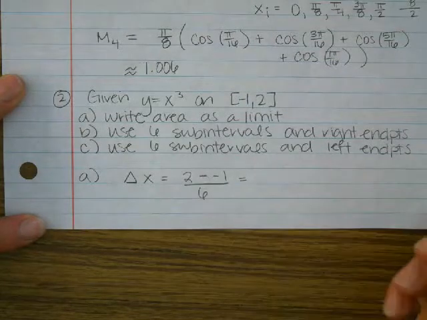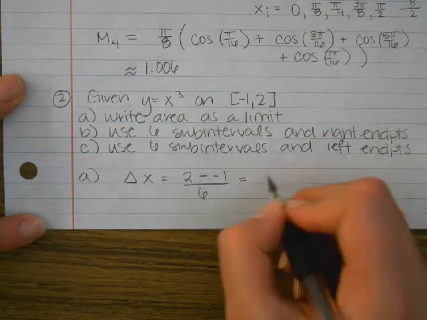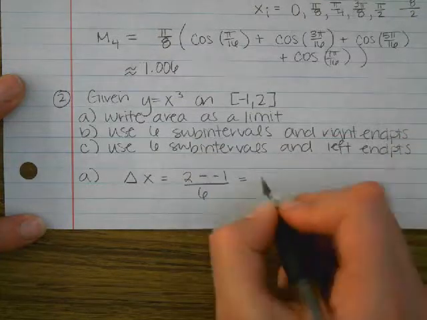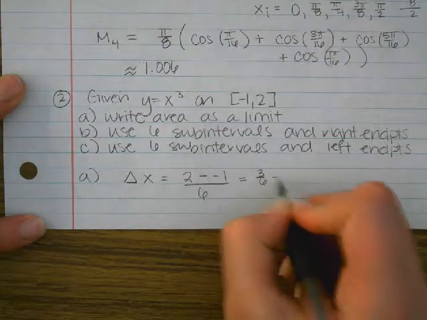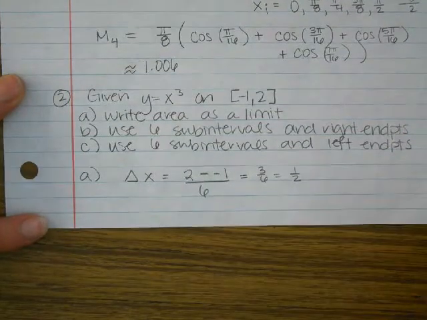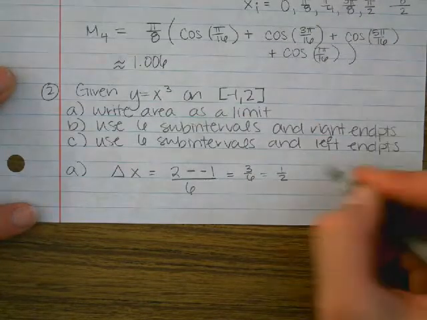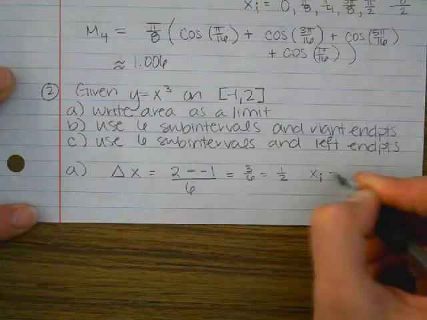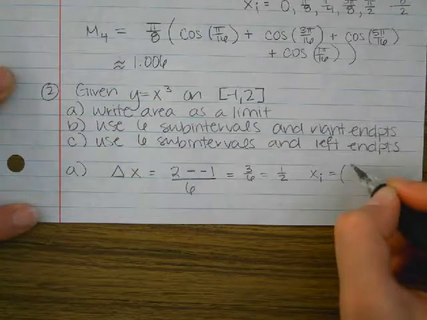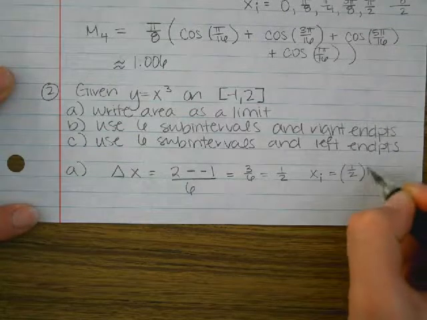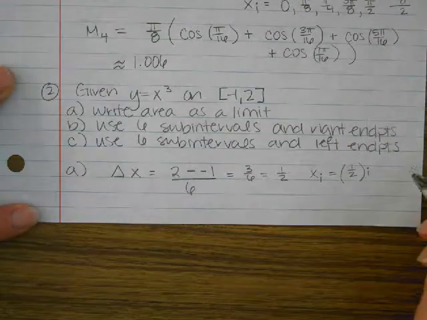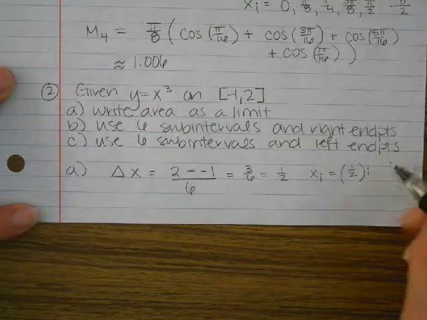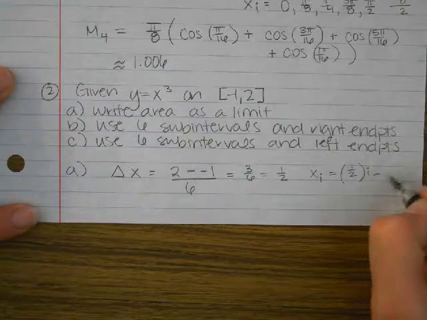So what's delta x? 6 subintervals. So 3 over 6, which is 1/2. Okay? And then we also want to do our x sub i, which is going to be 1/2 multiplied by i plus the a value, and our a value is -1, so we're going to put -1 on the end.